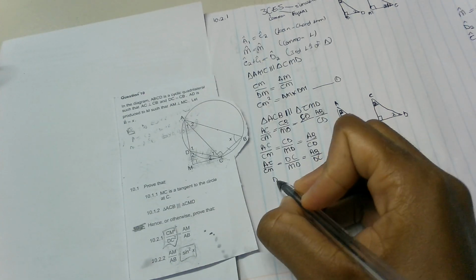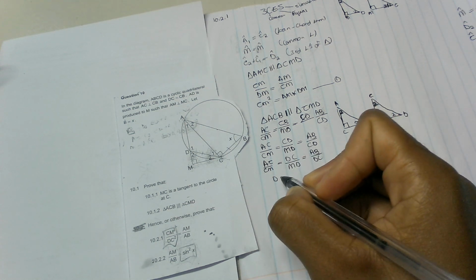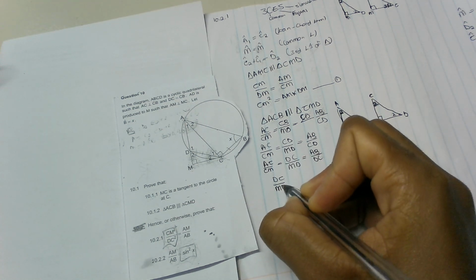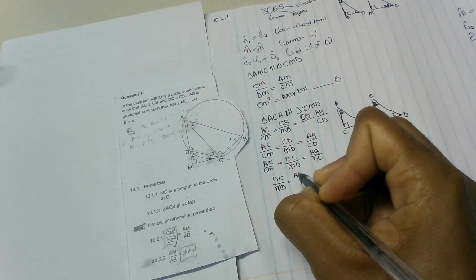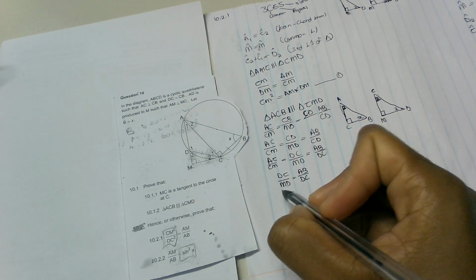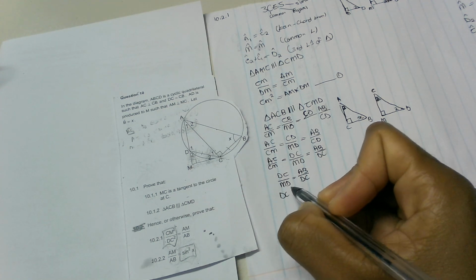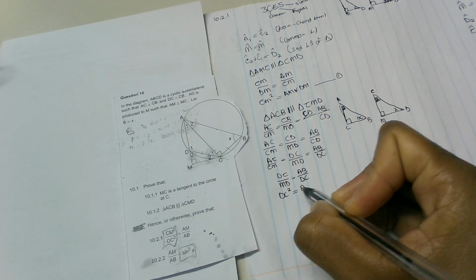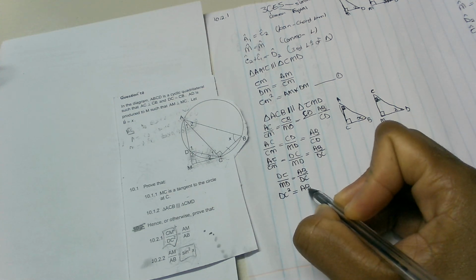I can say, because these are proportionally equal, DC over MD is equal to what? AB over DC. So I hope you actually see where it's going, guys.